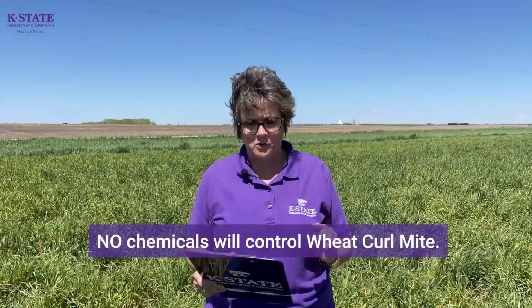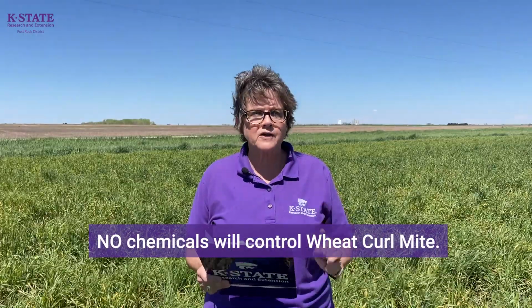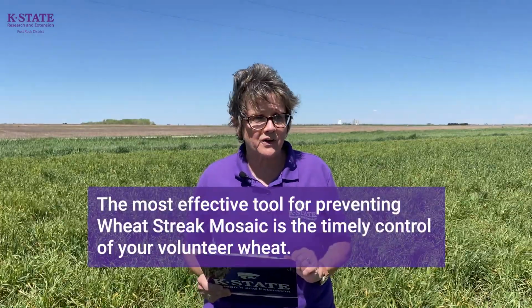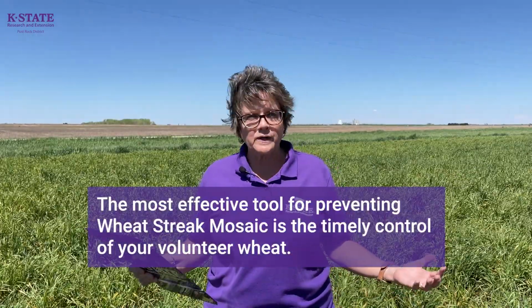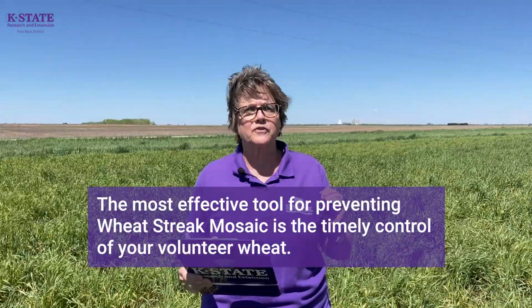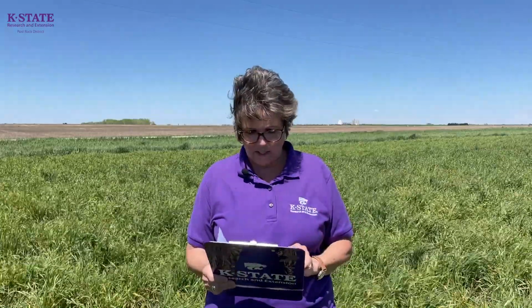Unfortunately, there are no chemicals that are going to control that wheat curl mite. So the most effective management tool out there for preventing wheat streak mosaic is to control the volunteer wheat, because that is the preferred host. That's their favorite food, the wheat curl mite.